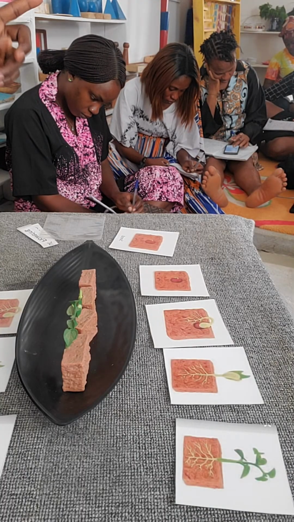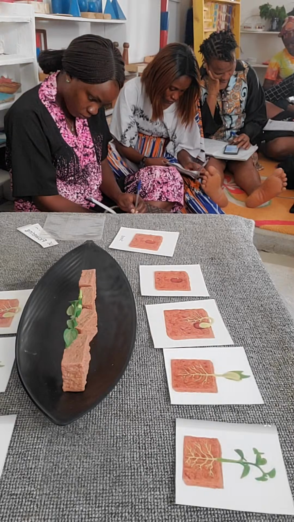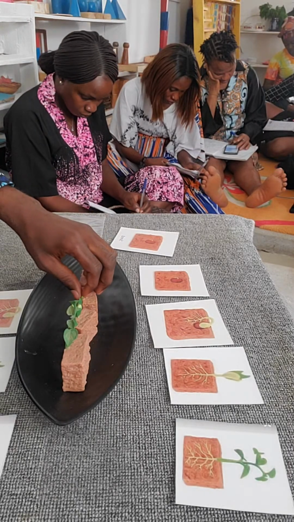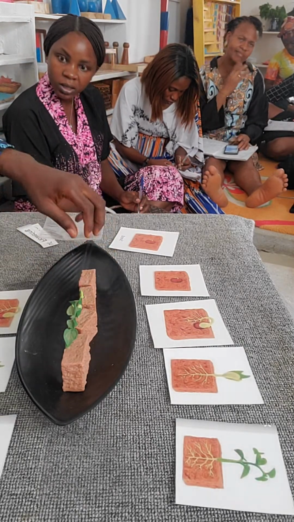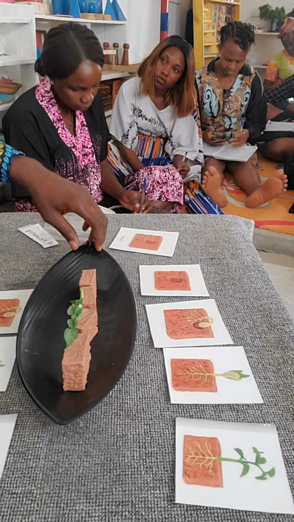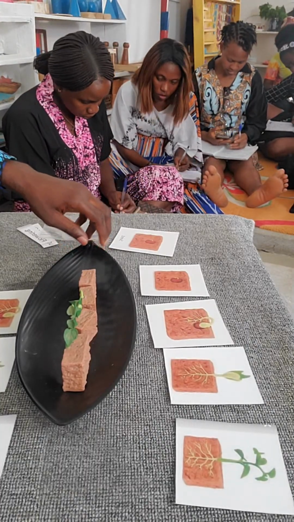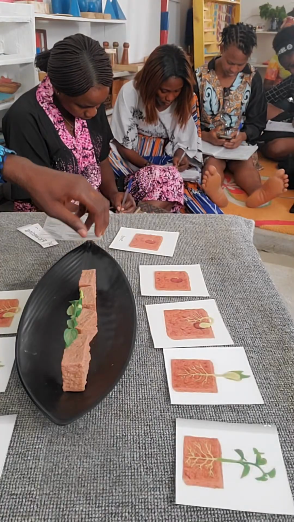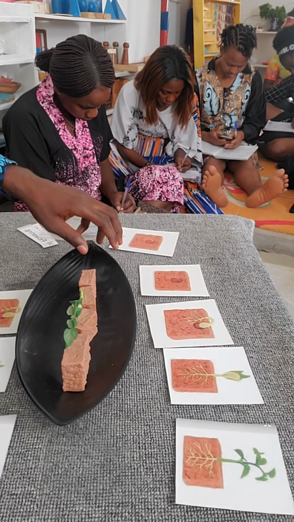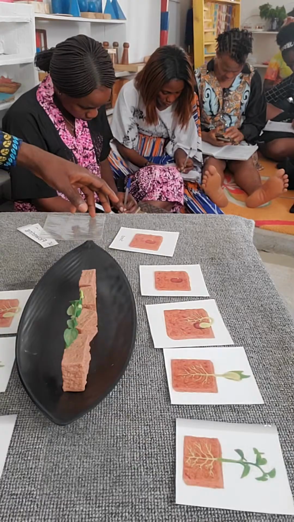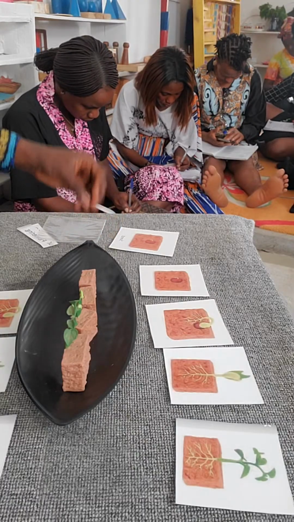Then the next one is seedling, 1 week to 3 weeks. Small leaves appear. What's the second stage? Root grows downward. The second stage is germination. I said the second stage is germination. The third stage is seedling. The seedling, small leaves appear.